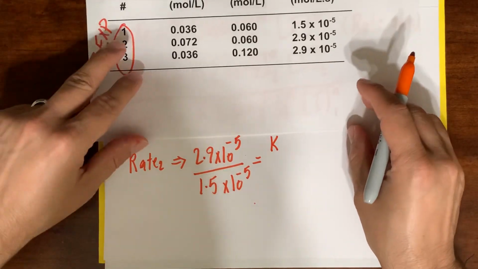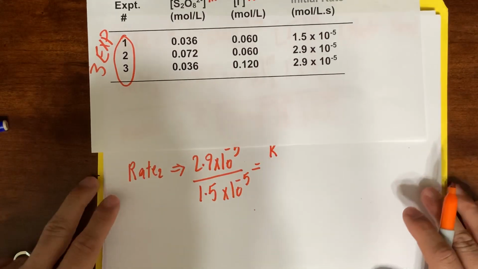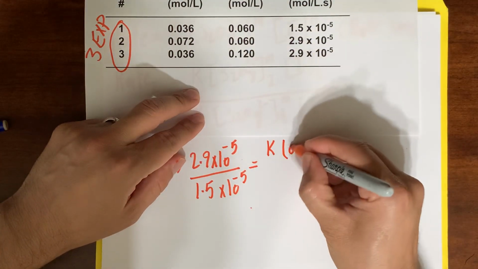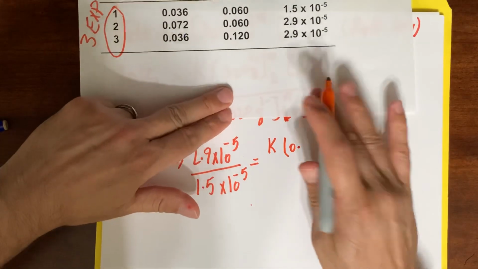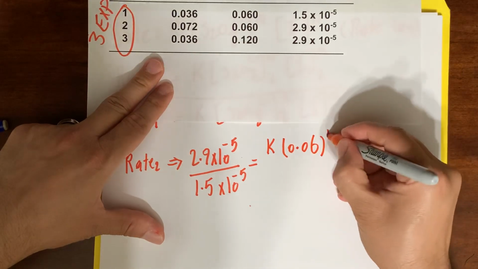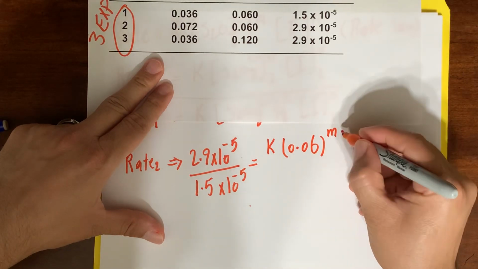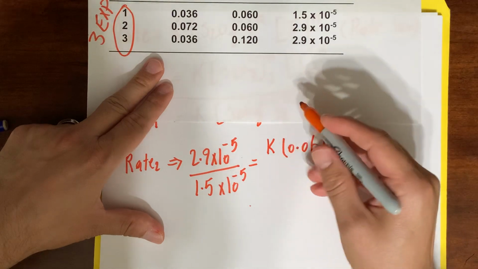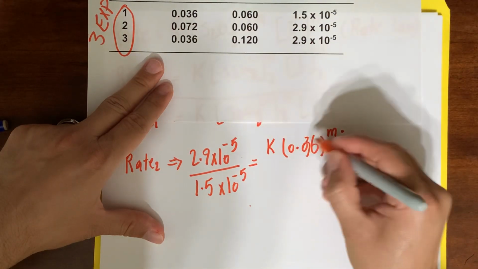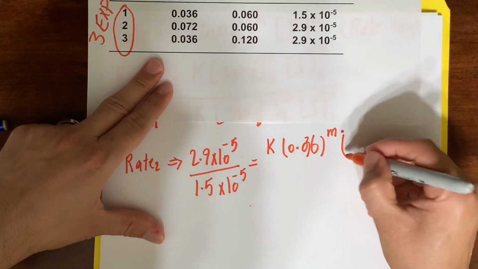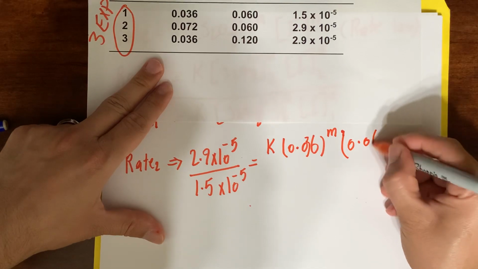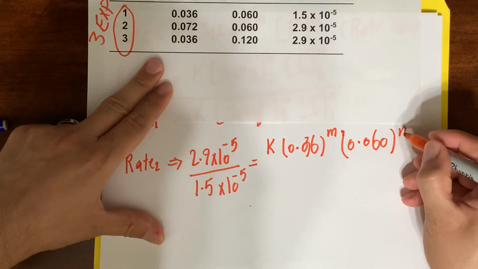From the second reaction, this number is equal to 0.072 to the power of M, multiplied by 0.060 to the power of N.